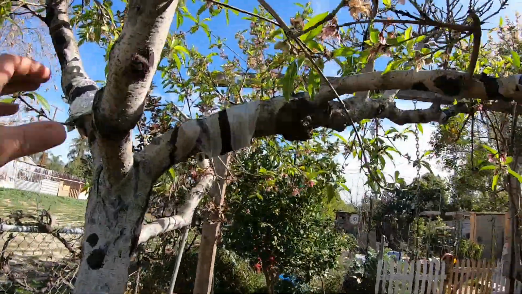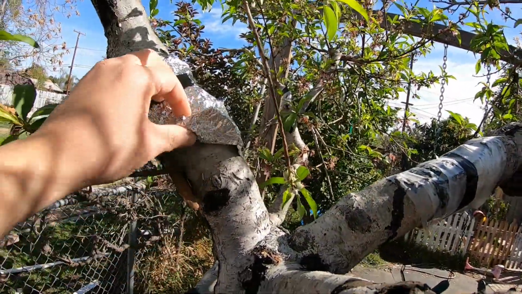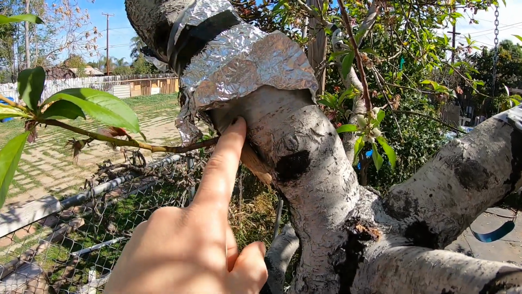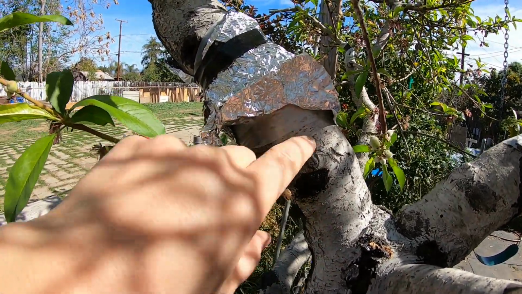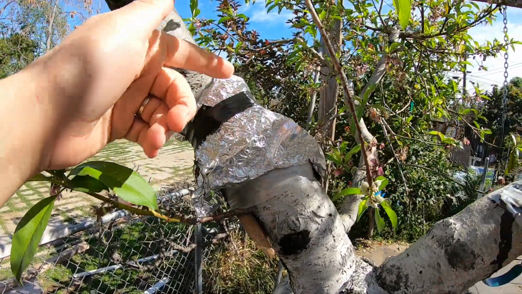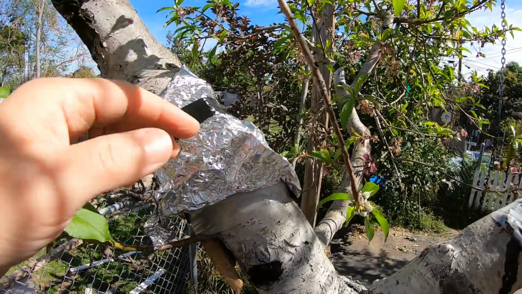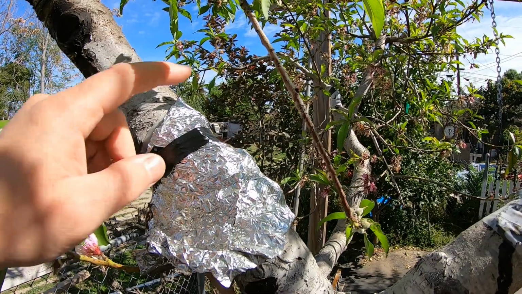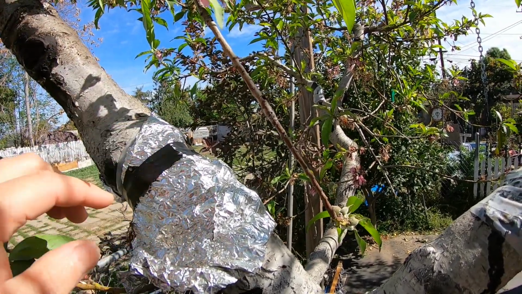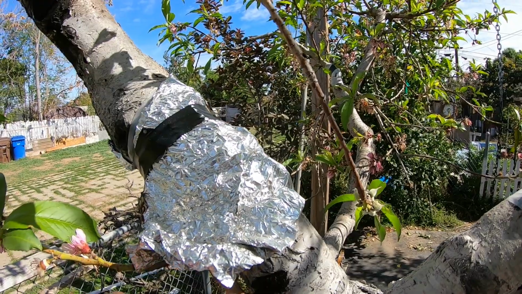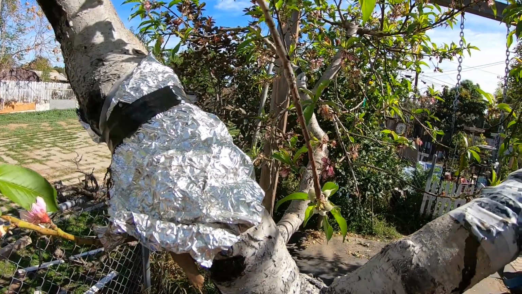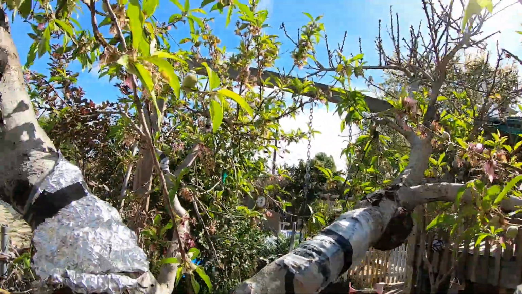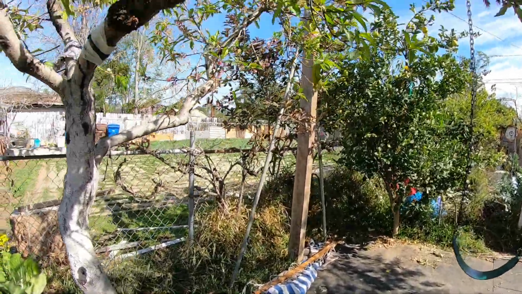All right, so something I forgot to mention, as you notice, I did put aluminum foil. The reason for it is to prevent the grafting tape or the wound, or the damage that I'm trying to protect, from overheating or getting too hot. So by applying the quick aluminum foil, it'll reflect the sunlight, it'll prevent this general area from overcooking and causing more damage. So that's about it, and we'll see how things go, but so far so good.